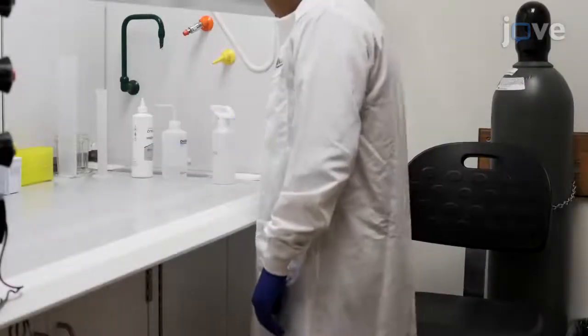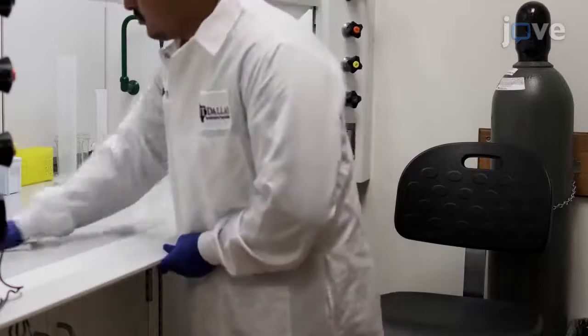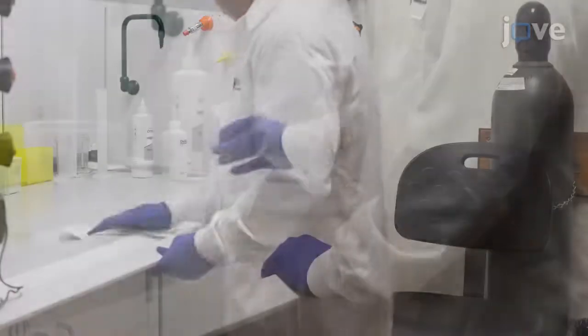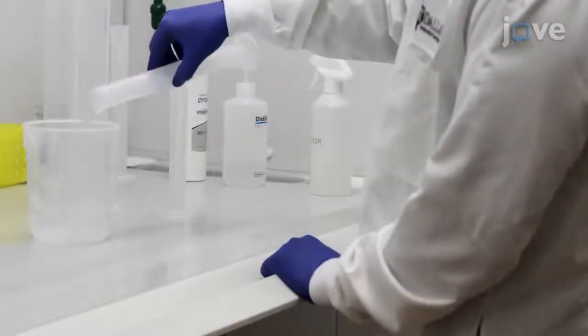To begin this procedure, clean an empty fume hood or appropriately fitted biosafety cabinet with 70% ethanol. Prepare all of the necessary buffers and reagents as outlined in the text protocol.